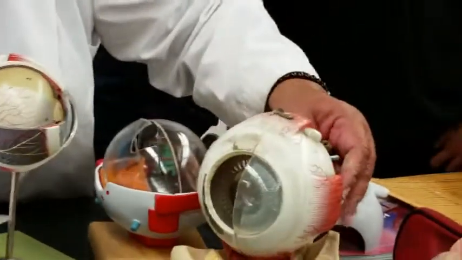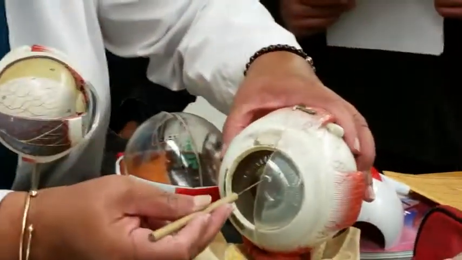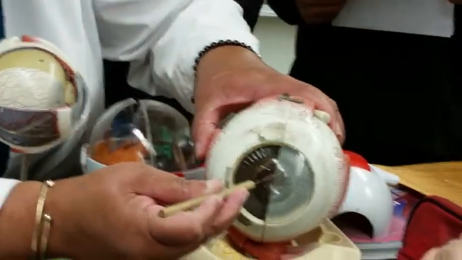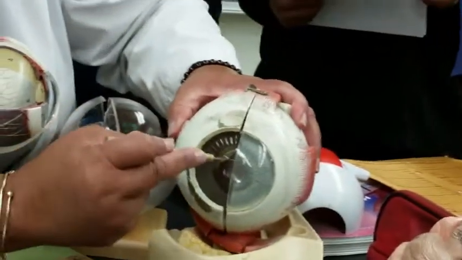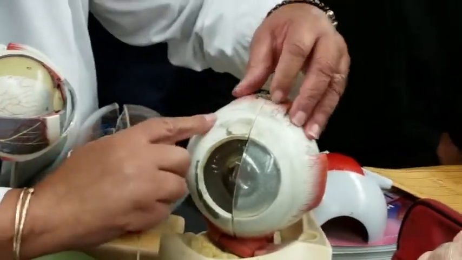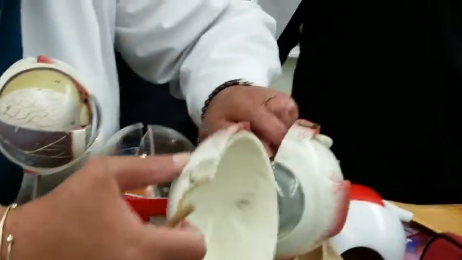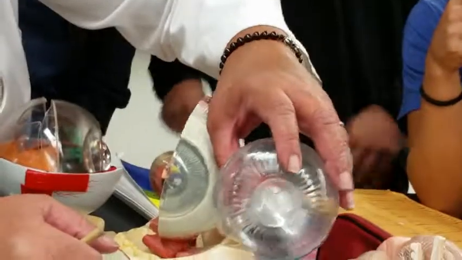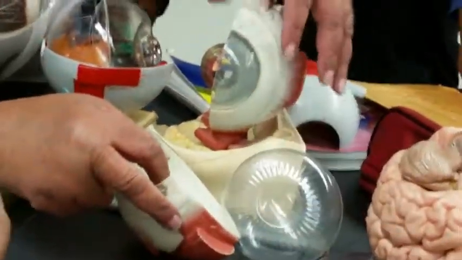Eye muscle. And what is this over here? Cornea. That's the cornea. And this in blue is the iris. And we can open up this. And this ball represents the vitreous humor, the jelly-like one.